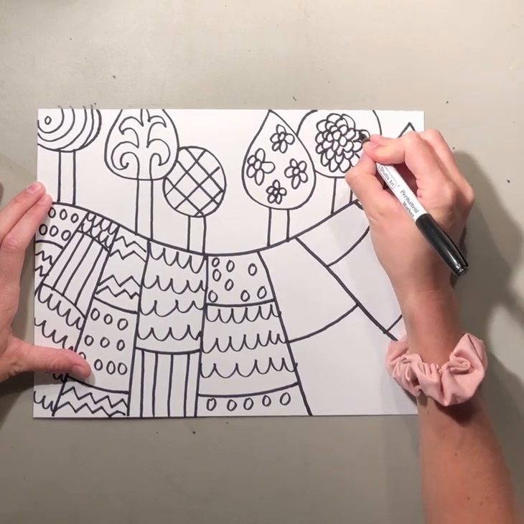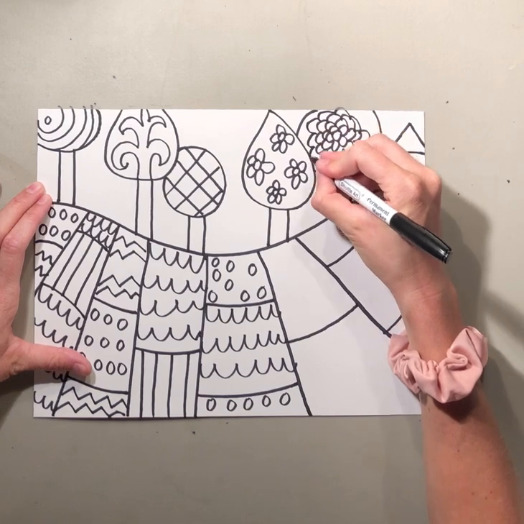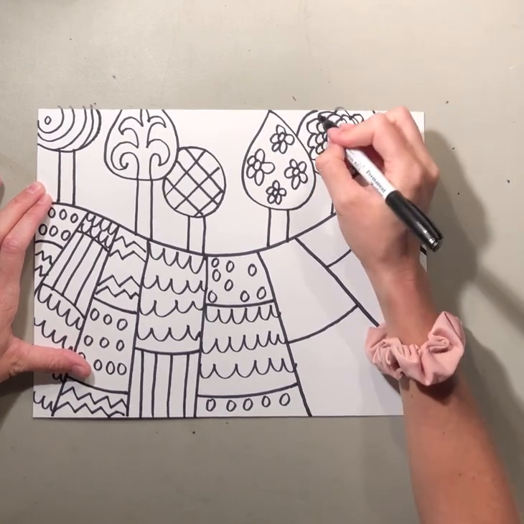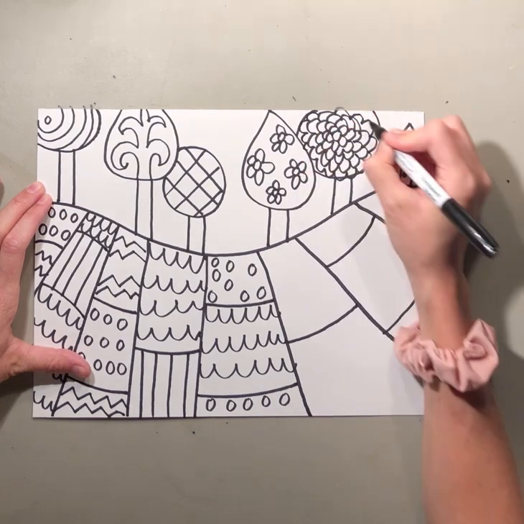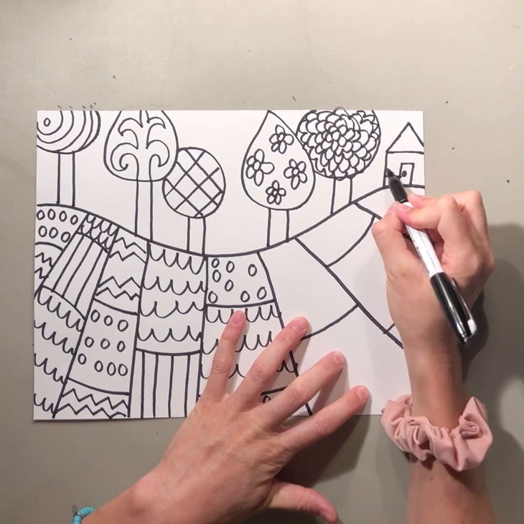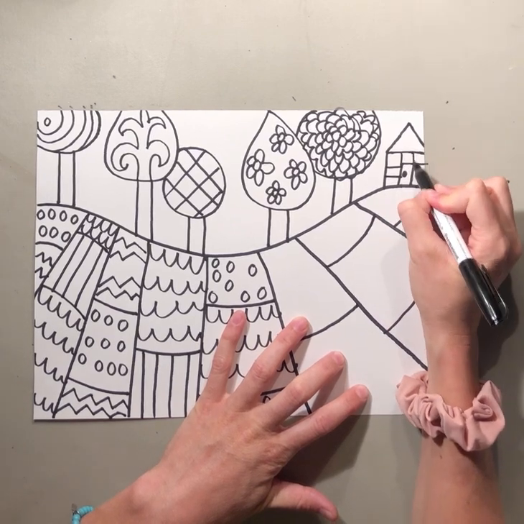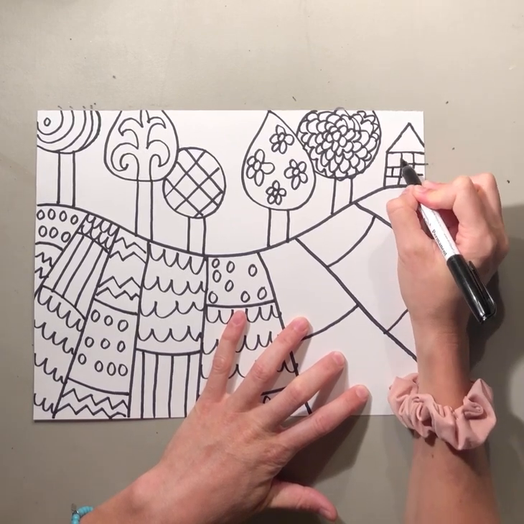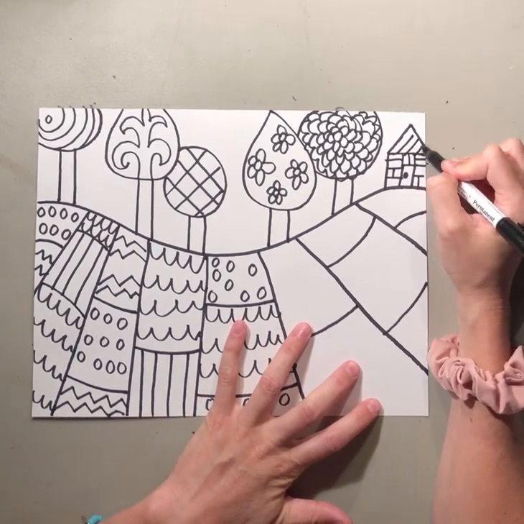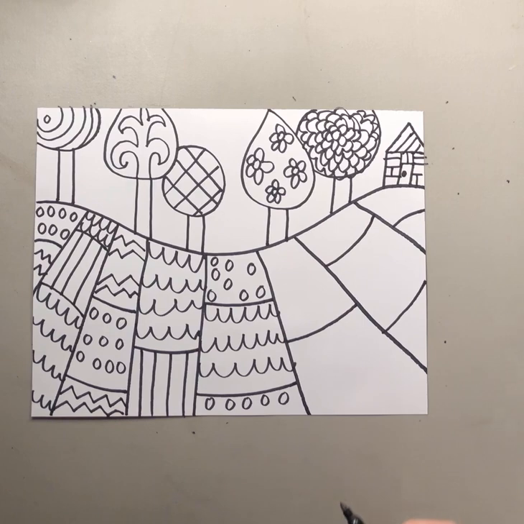Once you have filled up all of your trees with different patterns, you are going to trace your picture. Remember, I am only using a Sharpie so you can see what I am doing. At home, you should be using a pencil and then tracing with a black marker or a Sharpie if you have one available.